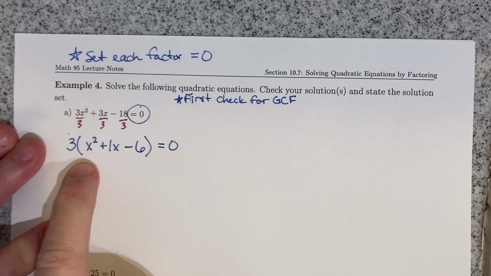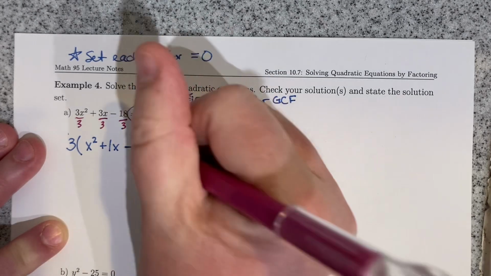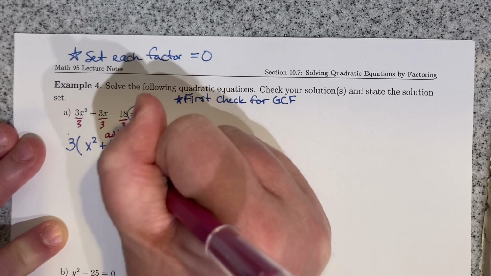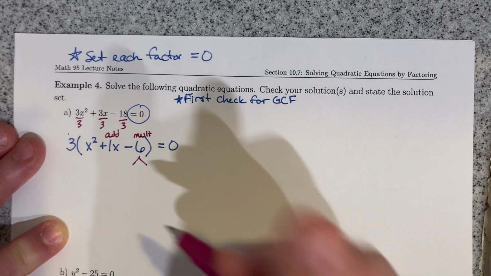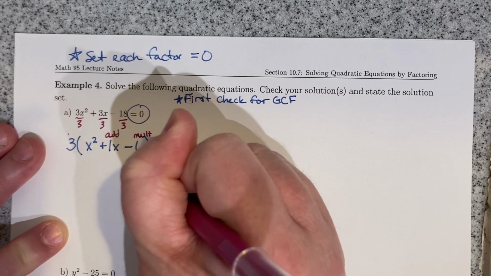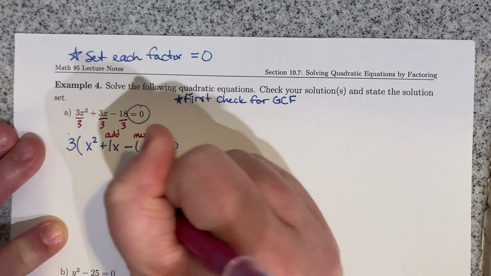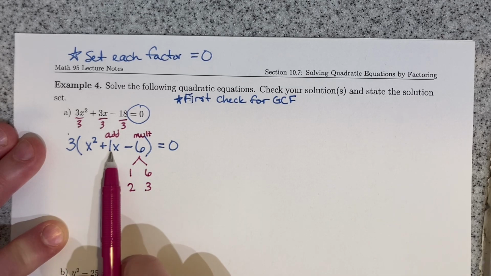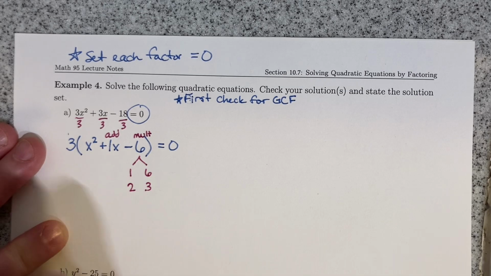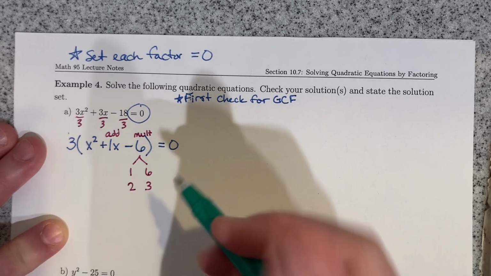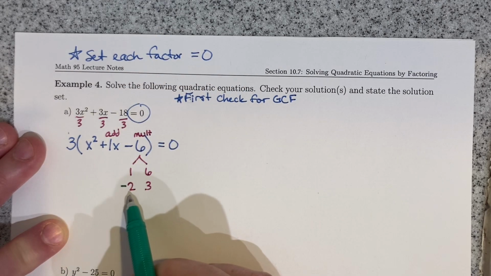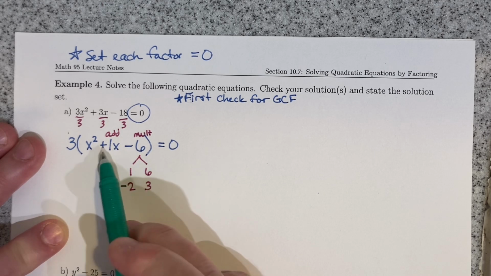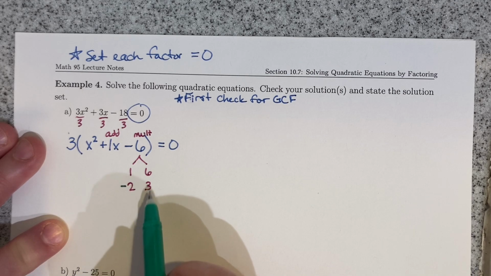3 divided by 3 is 1, and then 18 divided by 3 is 6. So now that there's no a there, we just use regular factoring where we need to multiply to the last number and add to the middle number. So I make a list of what multiplies to 6, or in this case, negative 6. But I'm just going to focus on the positive, and then we'll worry about what to do with the negative. So 6 is either 1 times 6 or 2 times 3. We need to add to positive 1. So it's looking like I need to make this 2 negative, and then the 3 positive, and then it would multiply to negative 6 and add to positive 1. To add to a positive, the bigger number has to be positive.